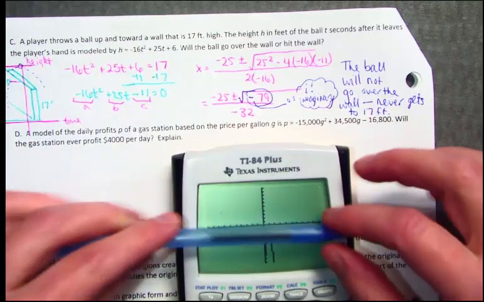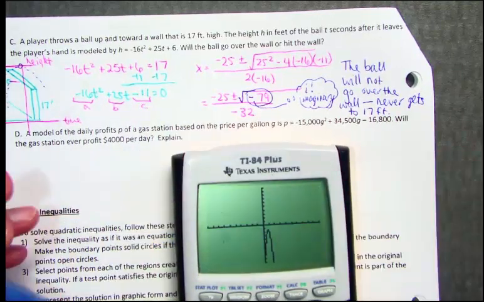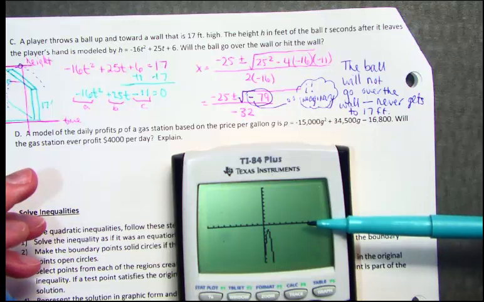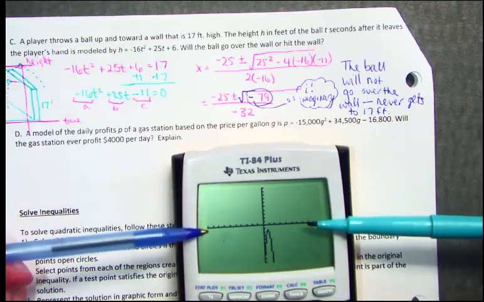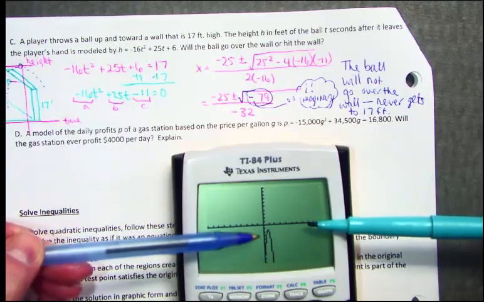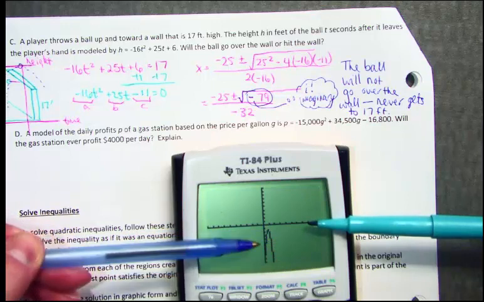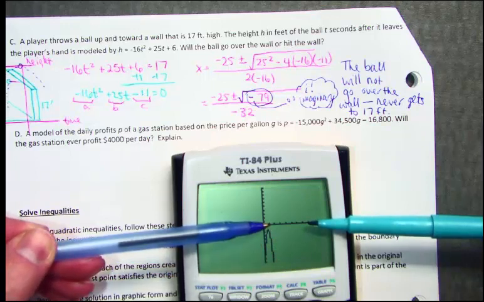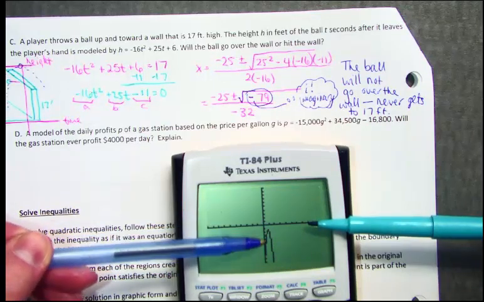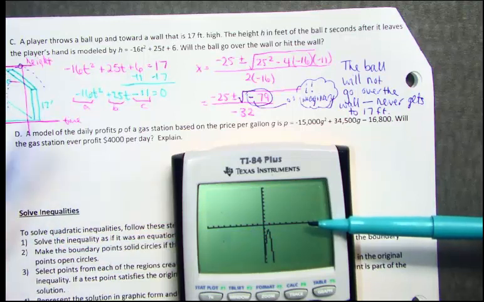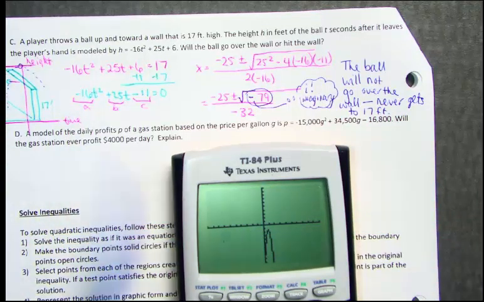That's like this thing being up at the 17-foot wall right here. This is my 17-foot height, and here's the path of the ball that he threw up. It will never get that high to 17 to go over the wall. So it doesn't ever get that high. It doesn't hit the x-axis. We don't have any real solutions. Everything's imaginary.